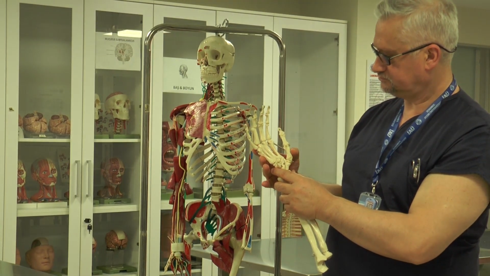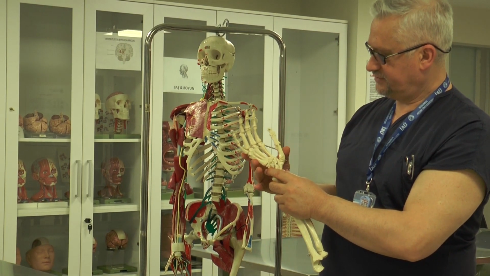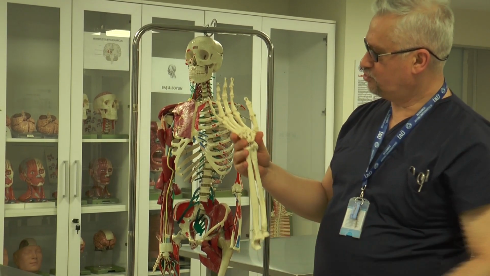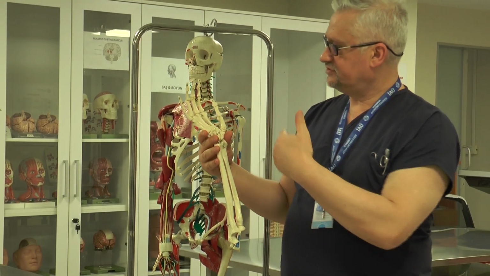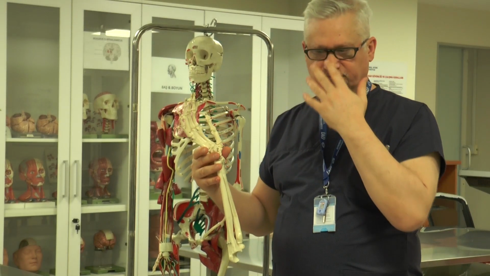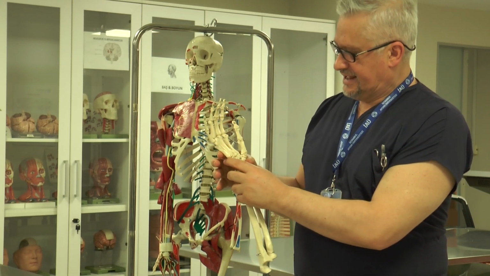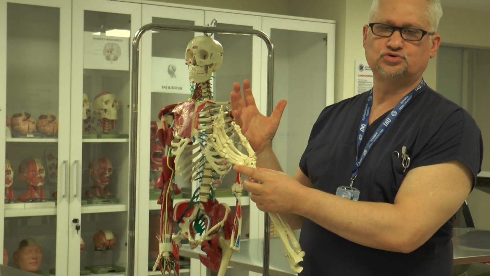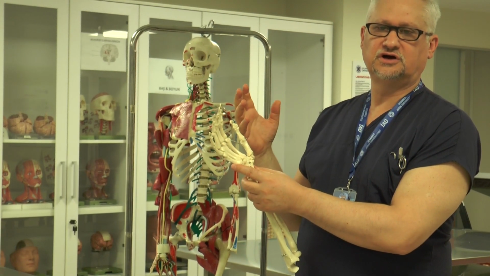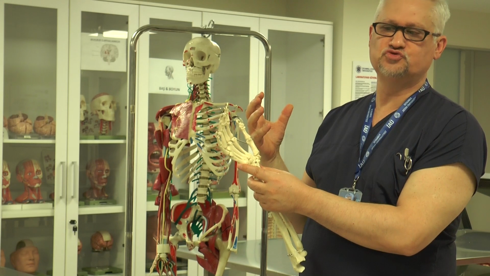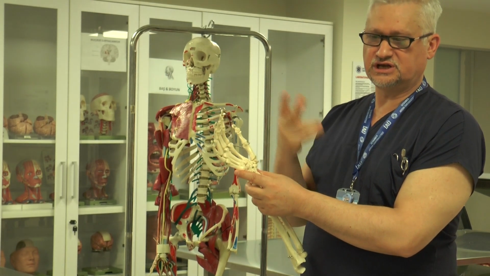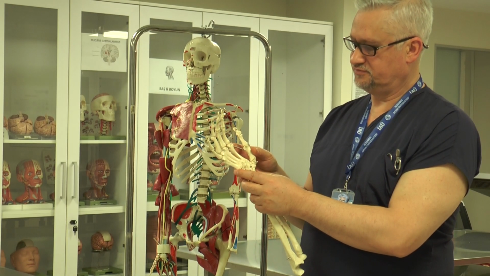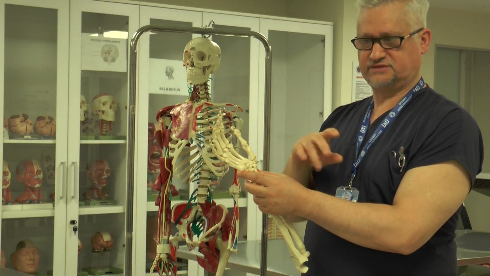All right. So that's about it. And also the important thing in the hand is that there are a lot of articulations, a lot of movable joints, and that allows your hand to do a lot of intricate and skilled movements, such as writing, or cutting, or holding, grasping certain things, and also playing piano.